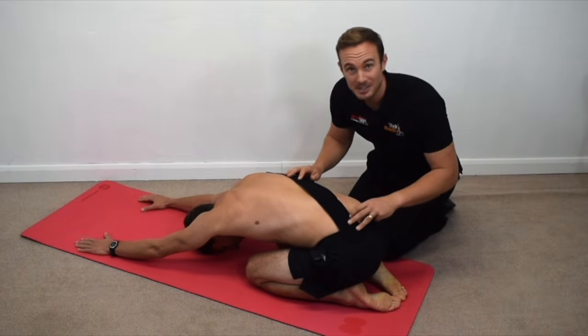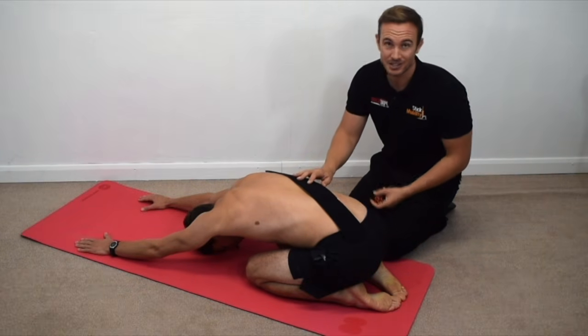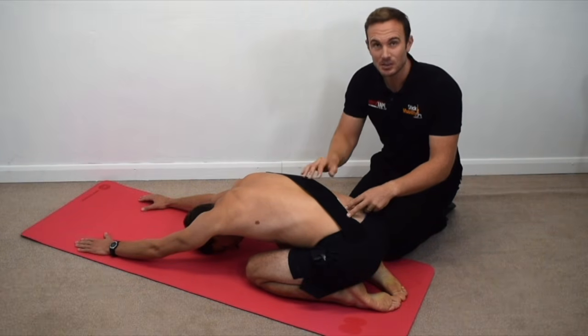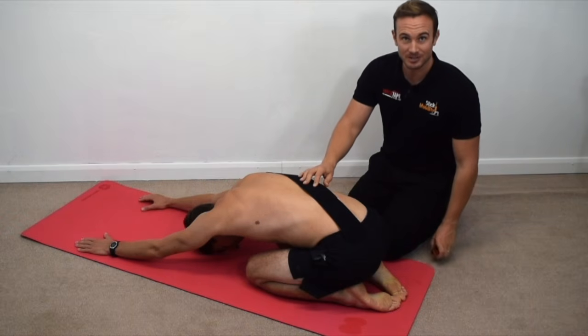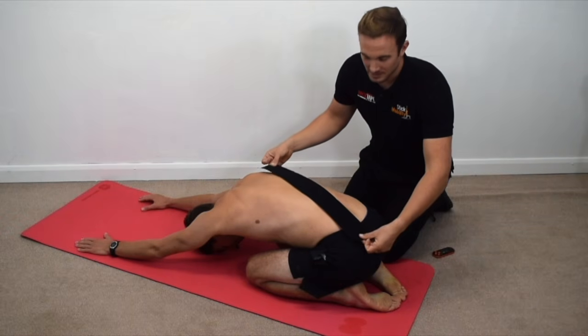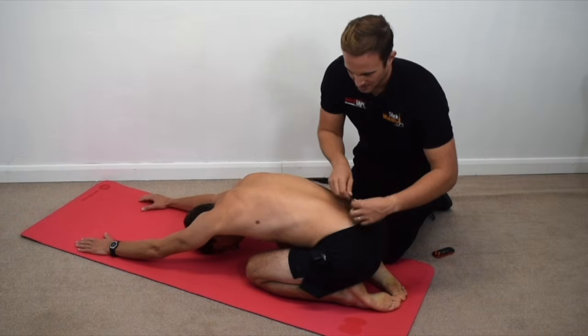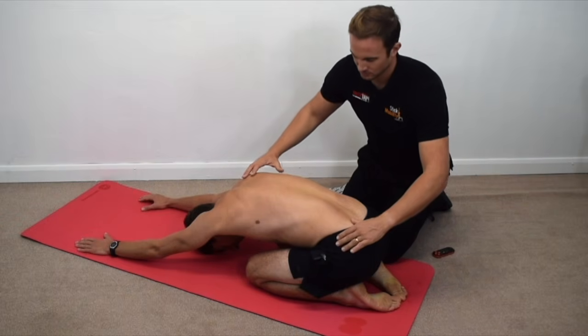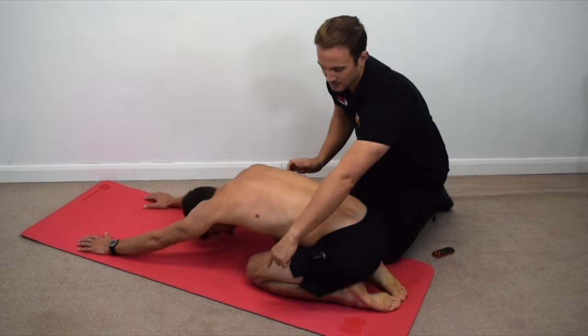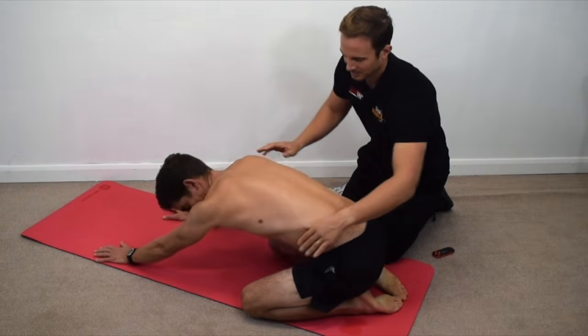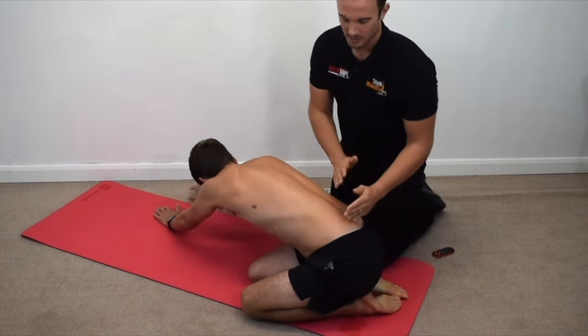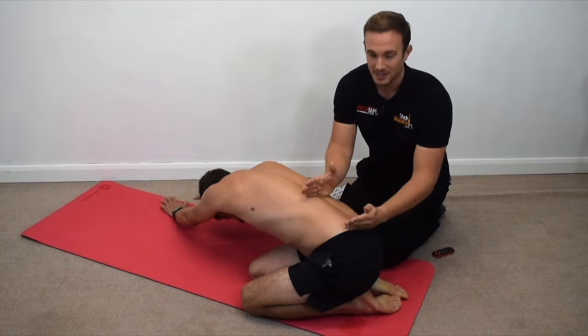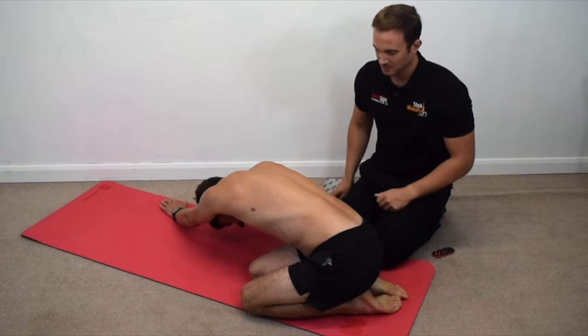This is one of my favourite taping techniques for improving rotation of the lumbar spine, particularly when there's a one-sided rotation restriction. I take a wide piece of tape, the 10 centimetre width, and ask the patient to stretch across with their knees over this way to the left and arms over to the right. So I'm creating a stretch through this left side thoracolumbar fascia.